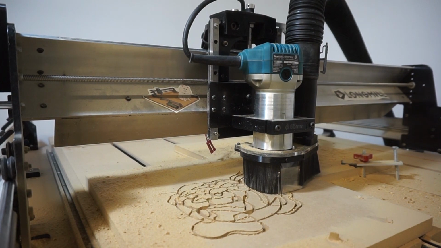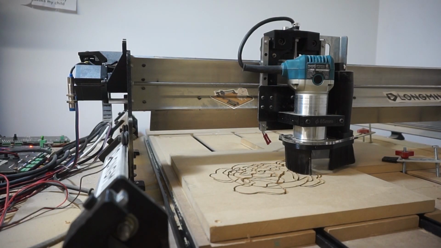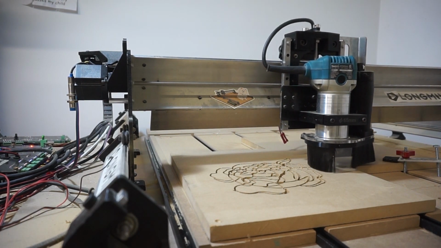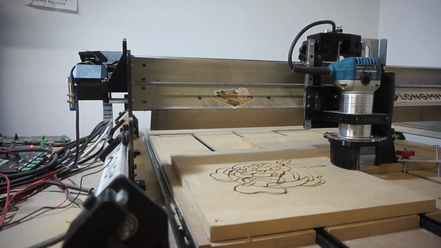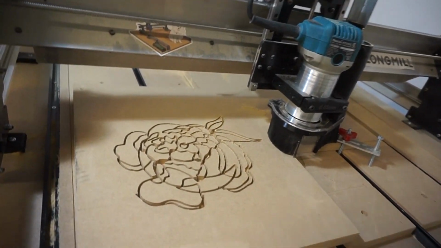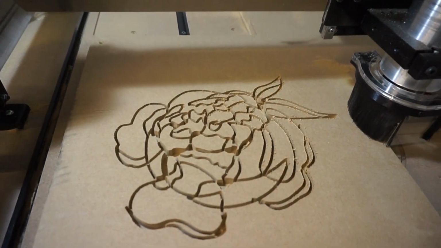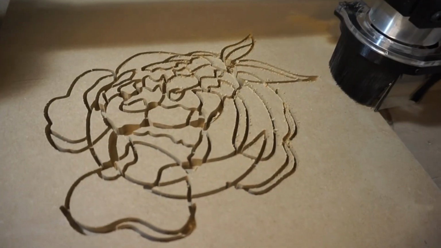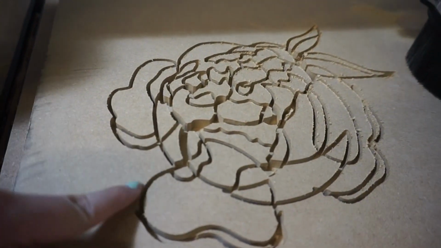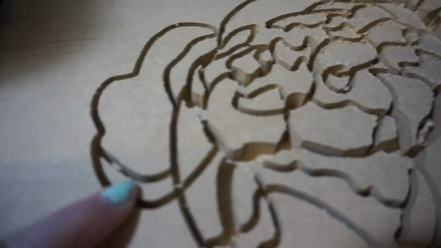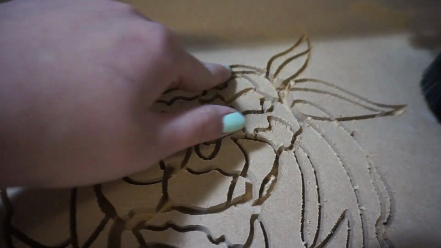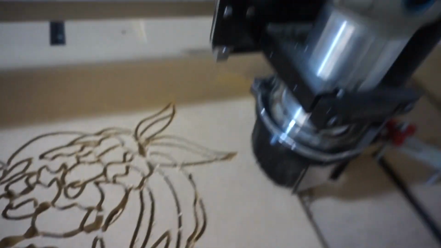Done. All right, let's take a look. Okay, so from afar, it looks pretty nice, but I mean, it looks okay. I definitely learned some stuff. First of all, the 10mm deep cut, it kind of looks too deep. It'd be very hard for me to put any sort of paint or whatever to outline this to make it look cool.